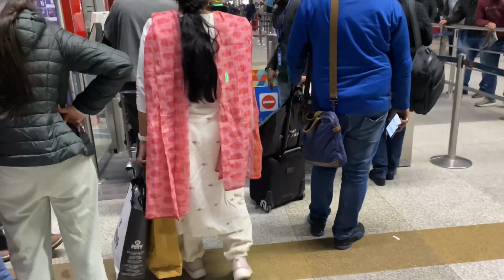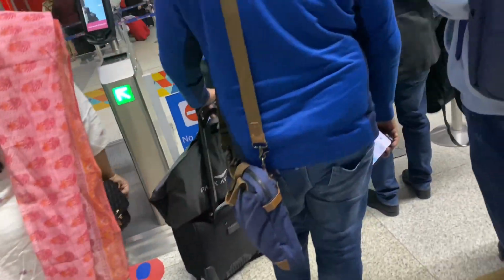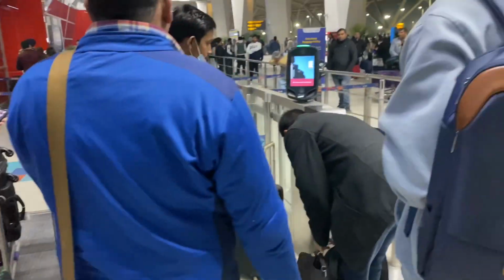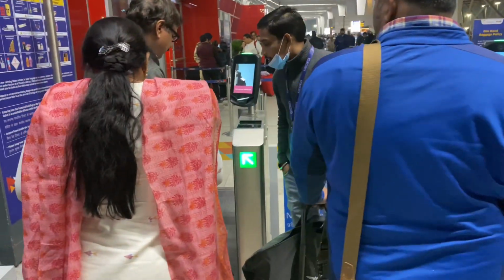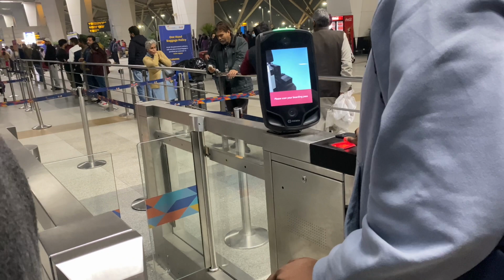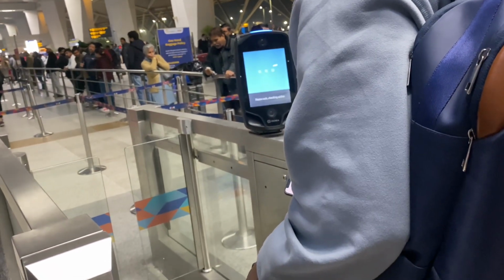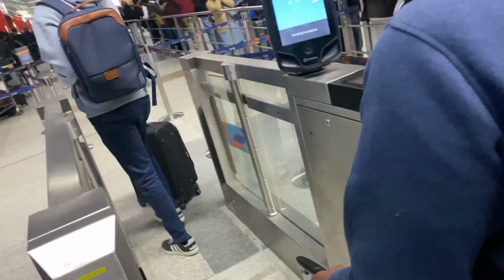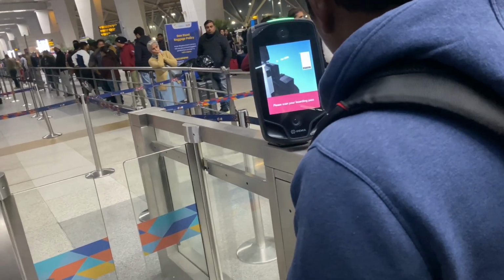So now let's see how it actually works. In the first check, you just need to open your Digi Yatra app and show the scanner the QR code coming up on the home page of the app. So let's see how people are using it. Now this gentleman will show the QR code in his Digi Yatra app to the machine. It will validate it, the system will do the face recognition, and the gates will open. This is the only place where you will show the mobile. In other places it will be only the face recognition system.